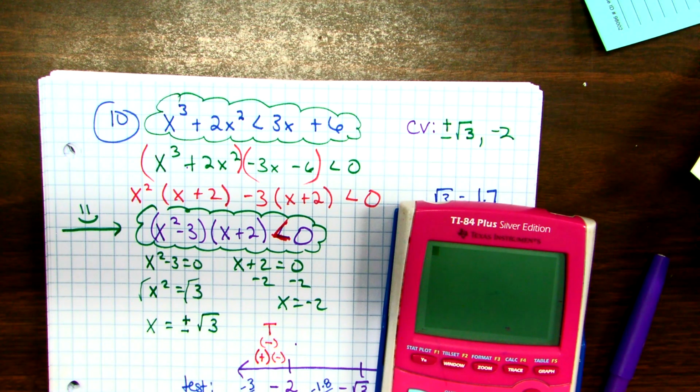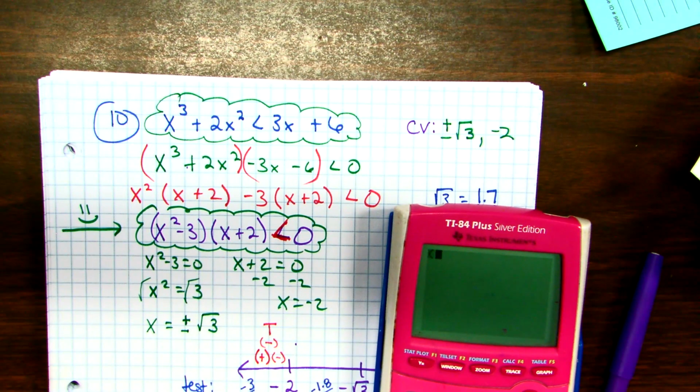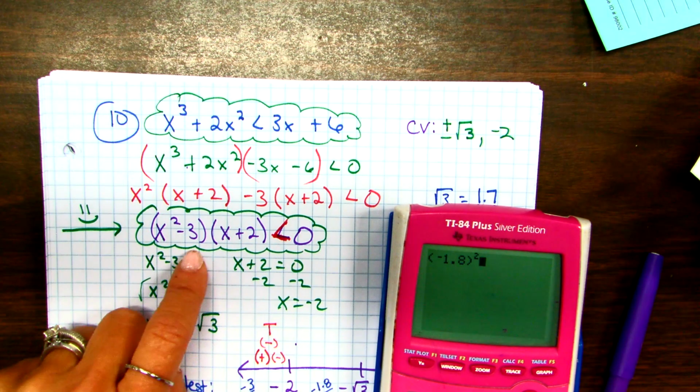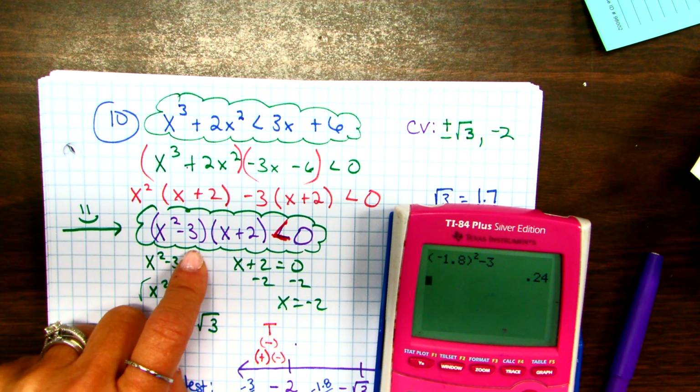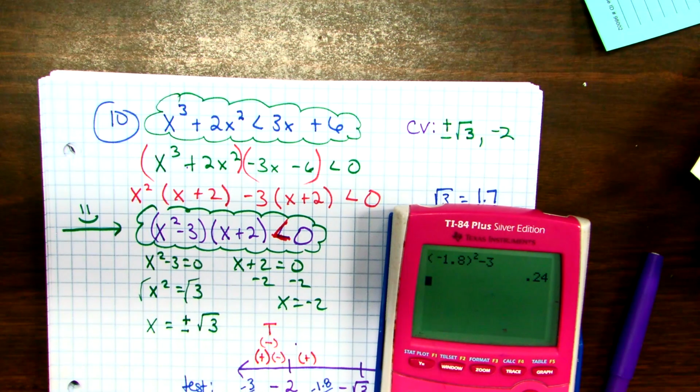It doesn't matter. Negative 1.8 would need to be put in parentheses. Don't forget that, guys. You have to put negatives in parentheses when you square them. Okay? Bring your cursor down. Negative 1.8 squared minus 3. I don't care that it's a yucky decimal. All I care about is that it's positive.